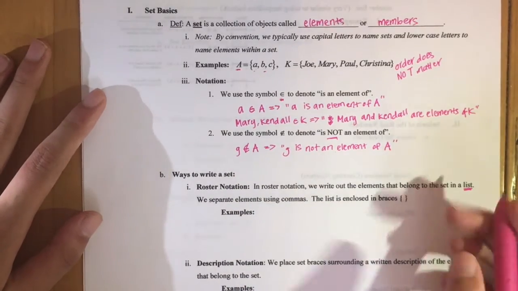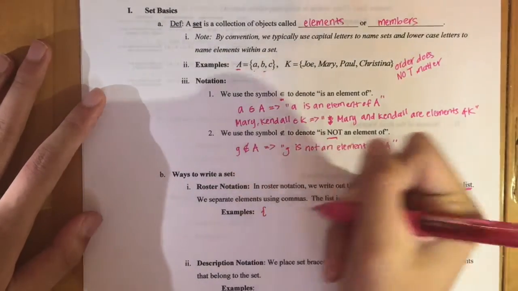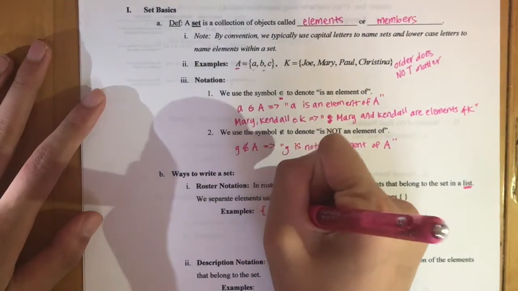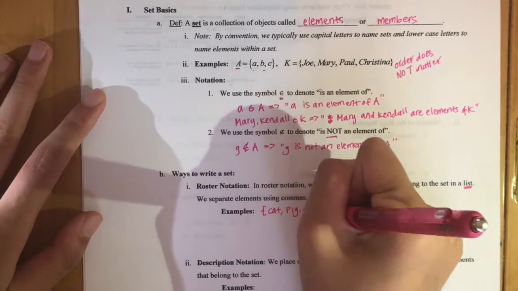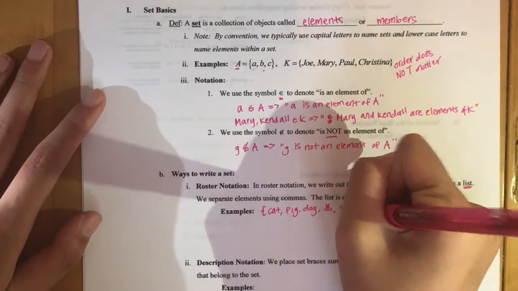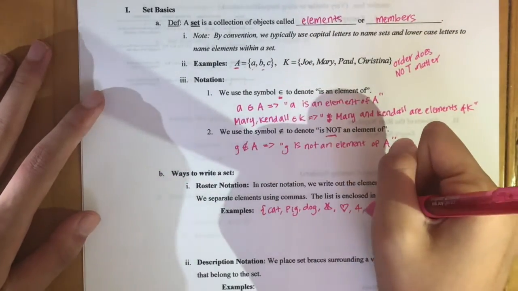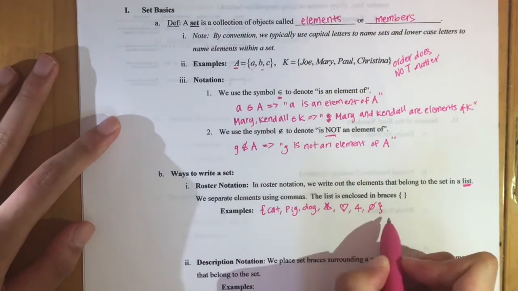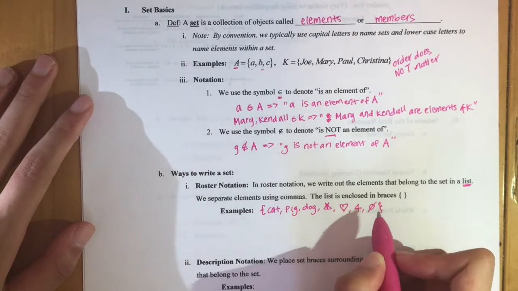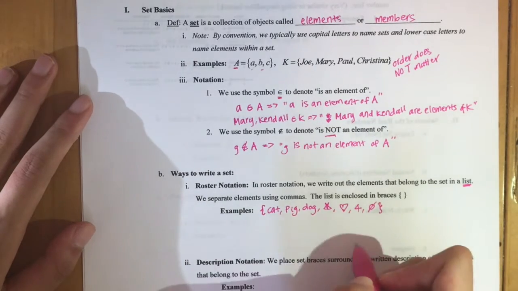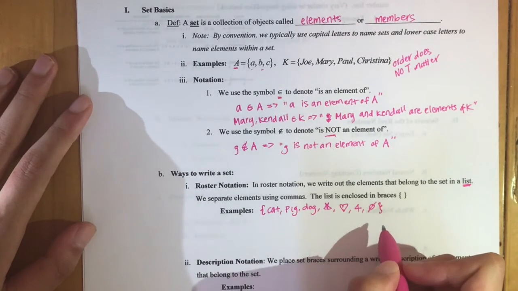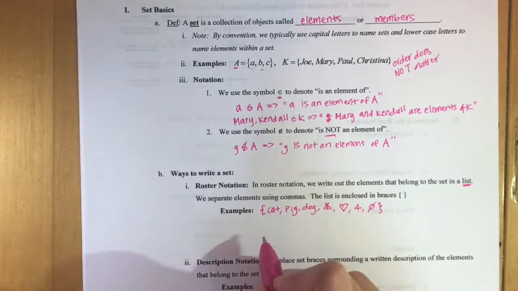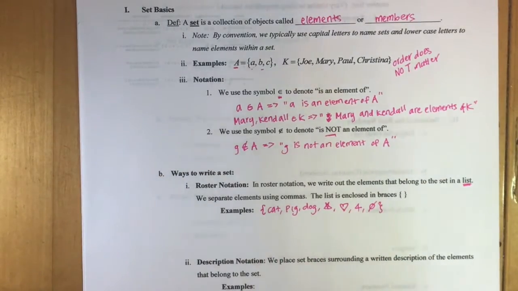So an example would be, so we have braces, and then so these would all belong to the same set. So in this set, we are listing all of the elements out that belong to this set. Okay, so that's roster notation, where we are writing out the elements in a list.